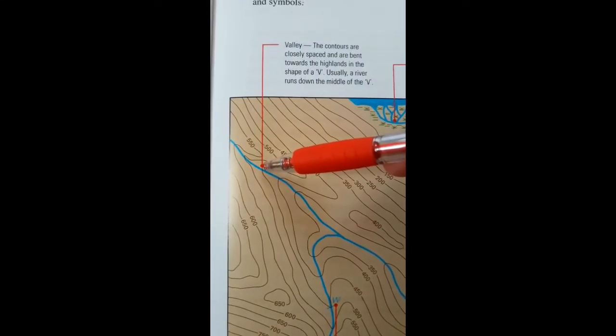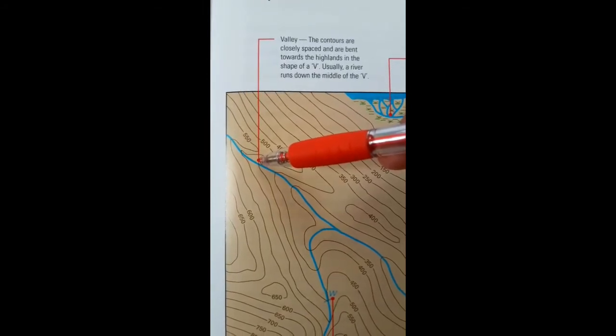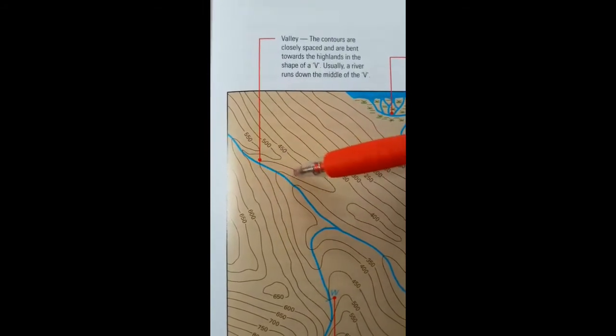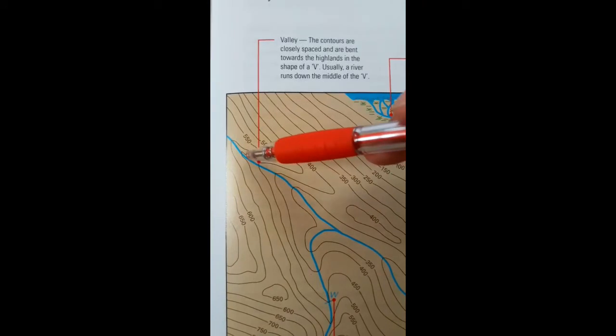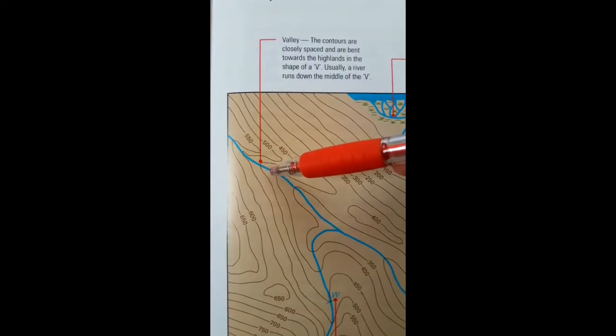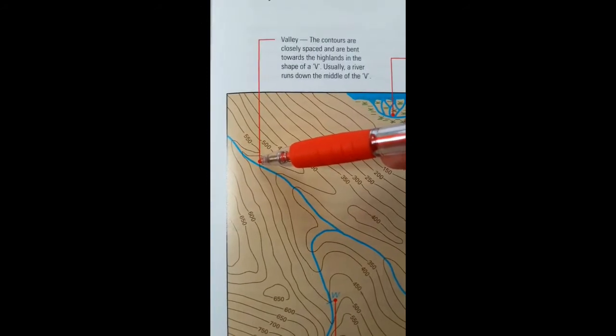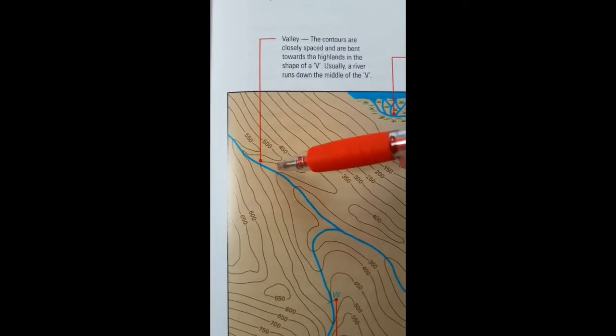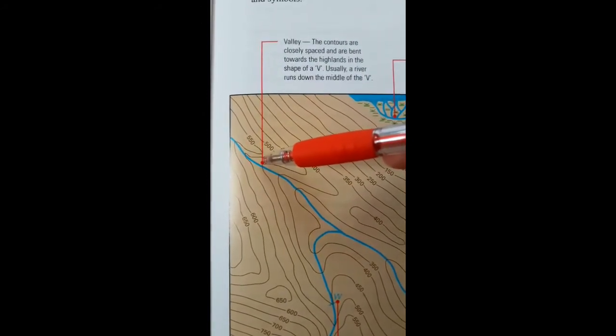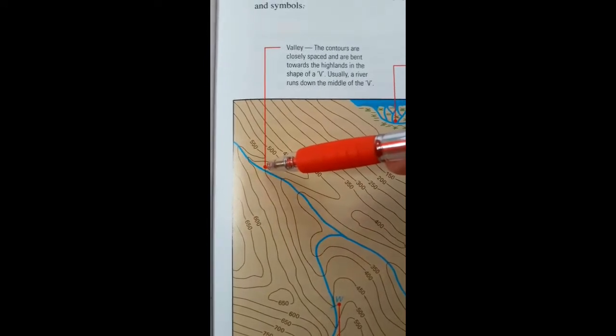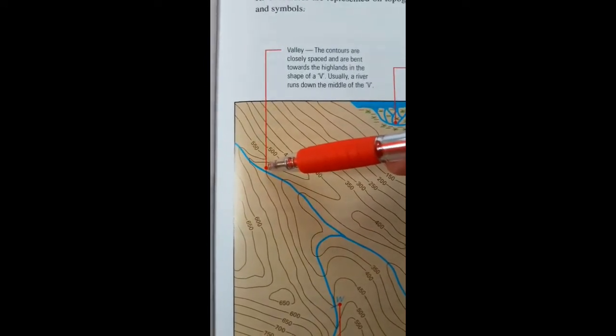And usually, a river runs down the middle of the V, like this one, where you can see the river here, and then near the middle of the letter V here, this is a valley. Again, this is a valley.